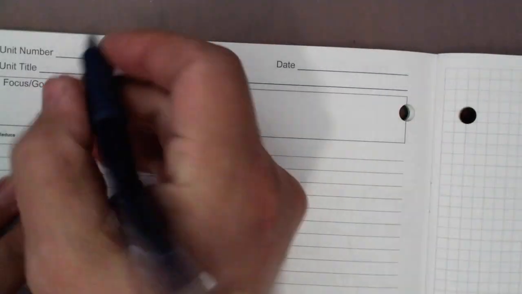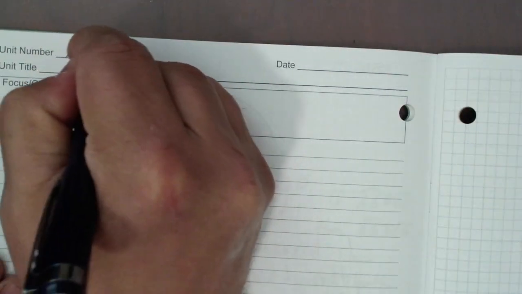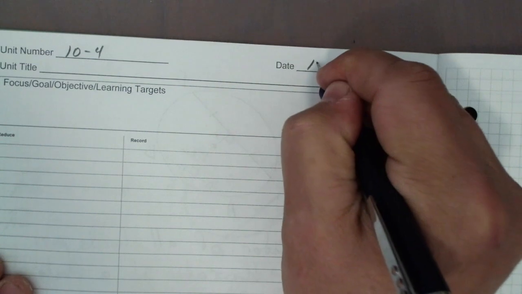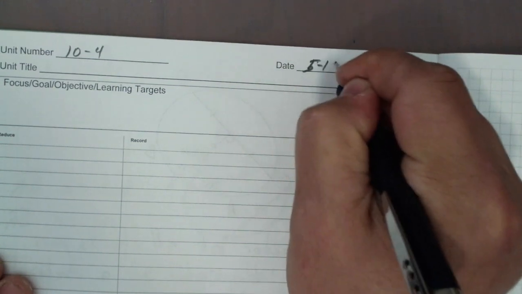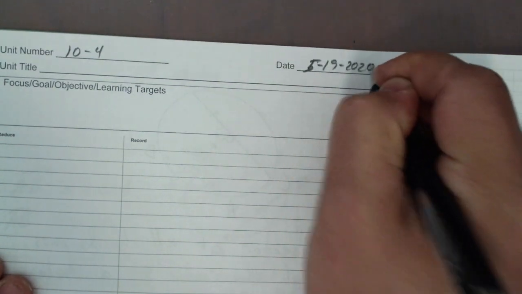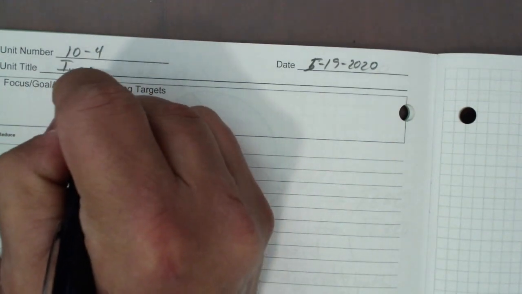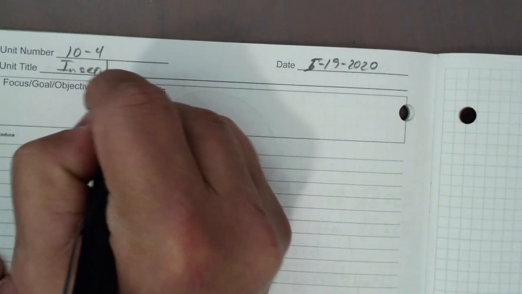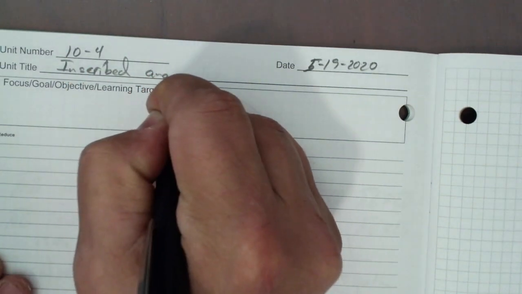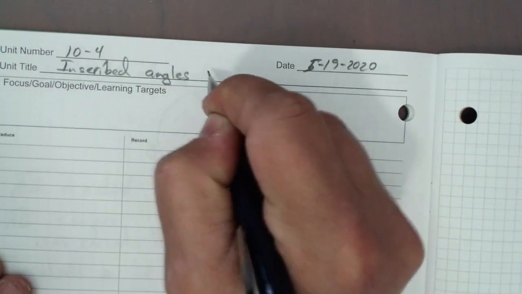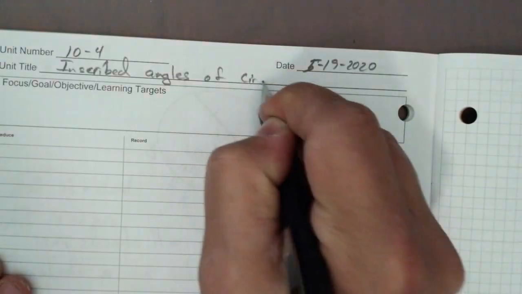Okay, I'm going to briefly go over inscribed angles and arcs again. So, inscribed angles of circles.